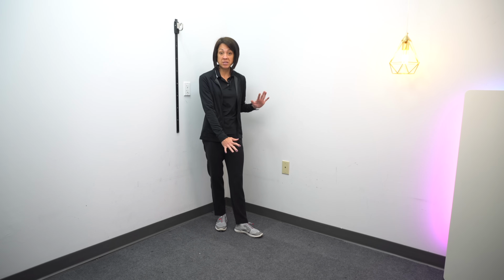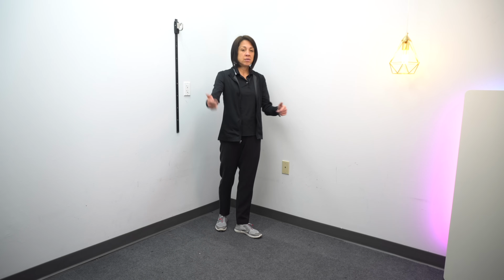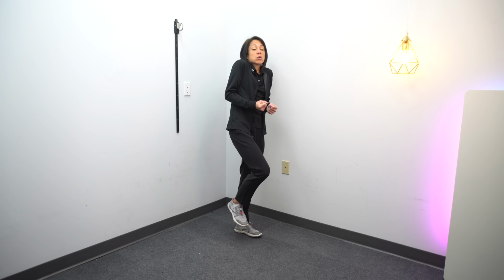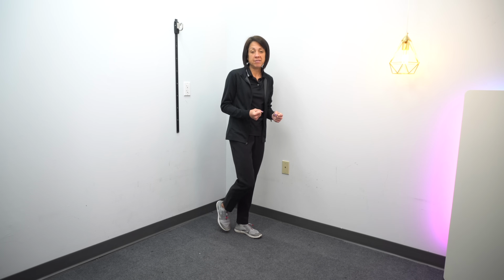Could be any number of things that we just went through, and your brain quickly adapted to that. And now you feel like you need to work really hard in order to not have that happen again. It just becomes an ingrained pattern of overly lifting that leg up.